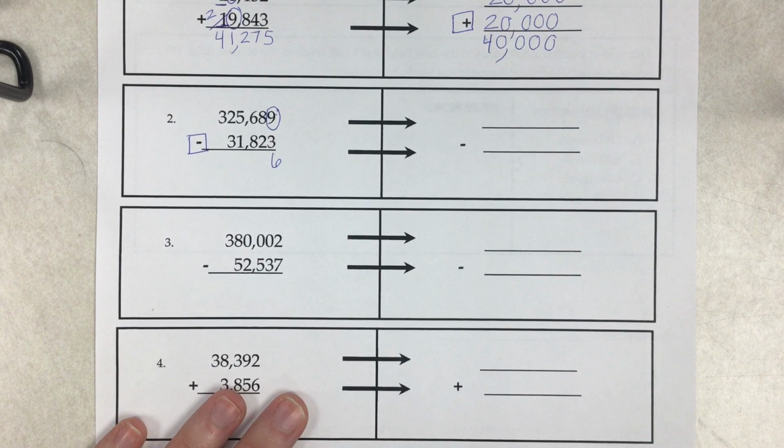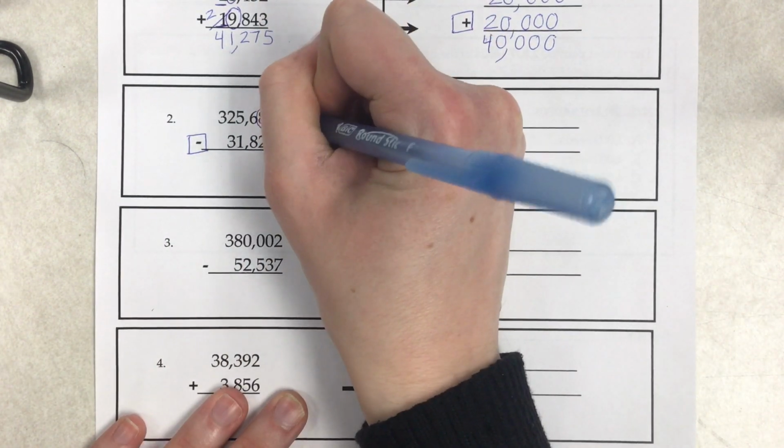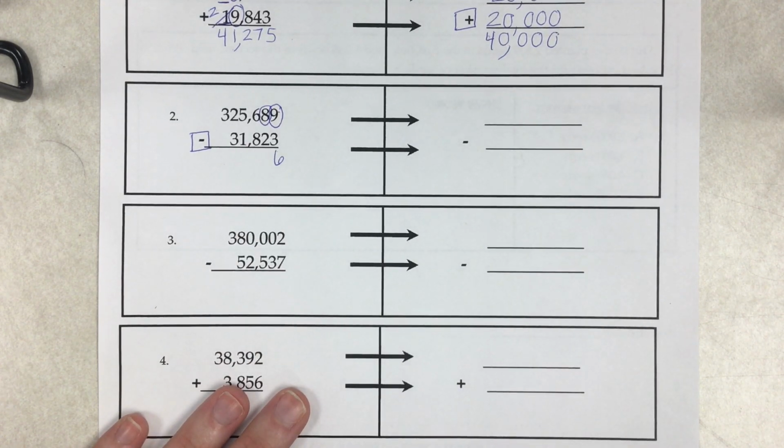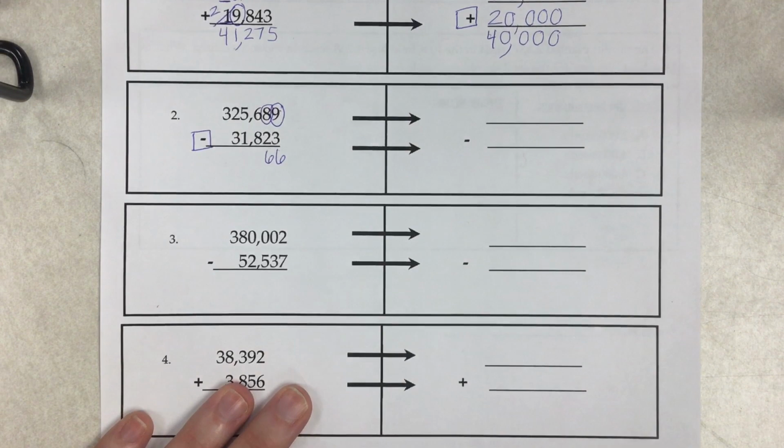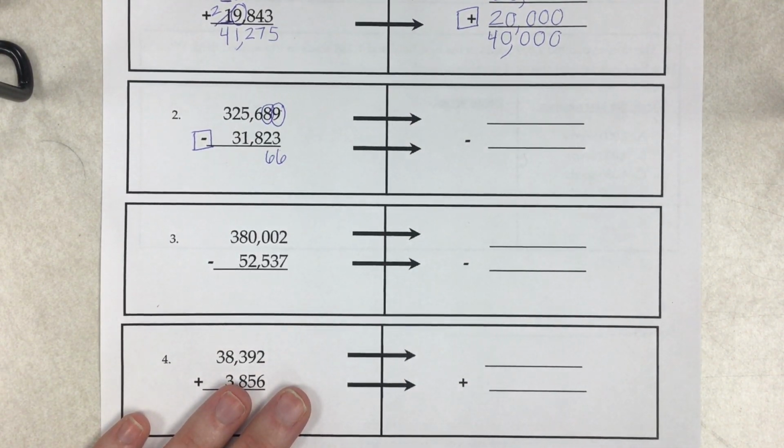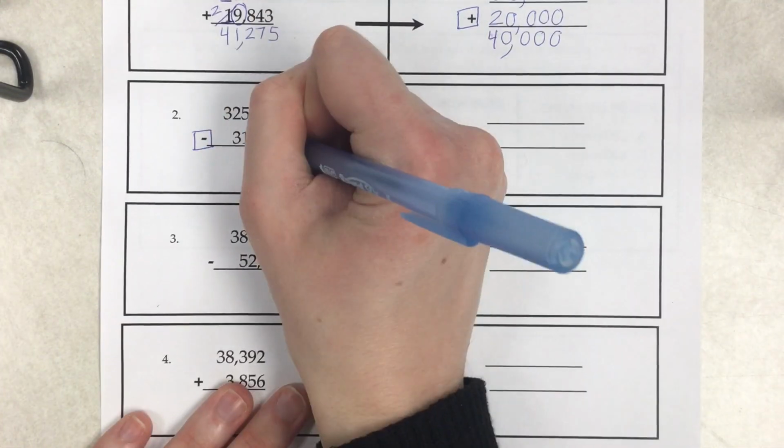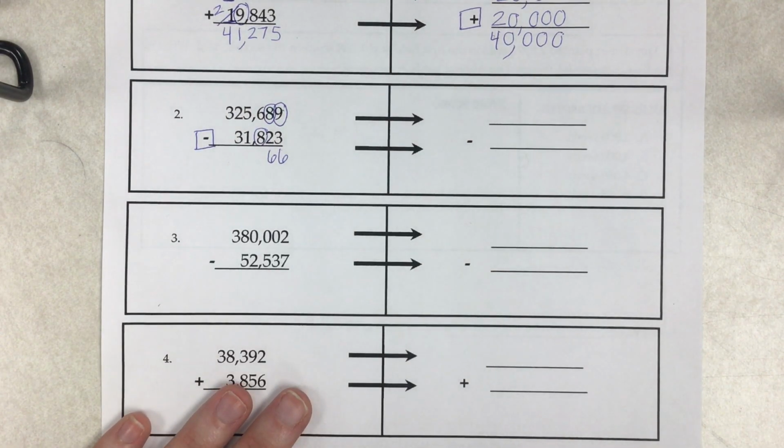Now I will go to my next place, my tens place, 8 minus 2, again, more on the top, no need to stop, and 8 minus 2 equals 6. Now I'll go to my hundreds place, 6 minus 8. This time, more on the floor, go next door and get 10 more.